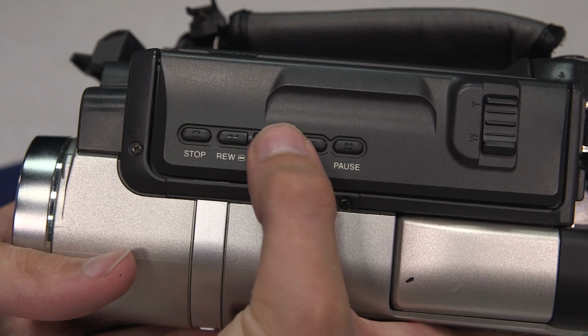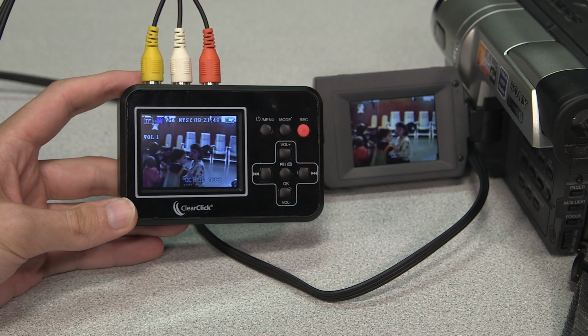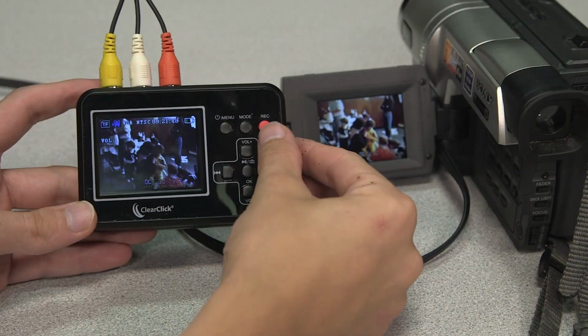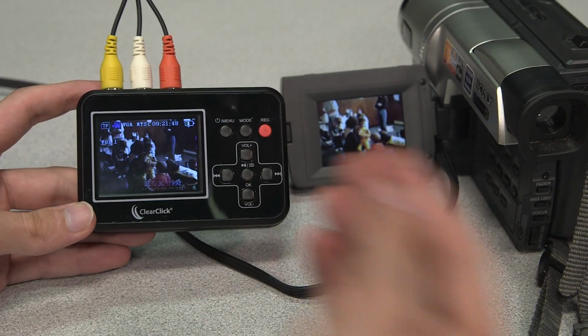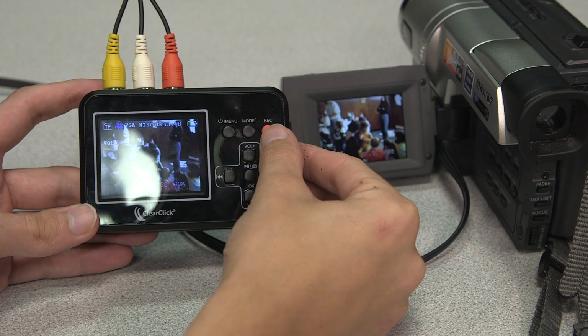Hit play on the camcorder. What is playing on your camera will appear on the device. Hit record on the device. Make sure you do not exceed 2 hours of recording at a time. This is because your audio and video will not sync up after 2 hours. Once finished recording, hit the record button once more.